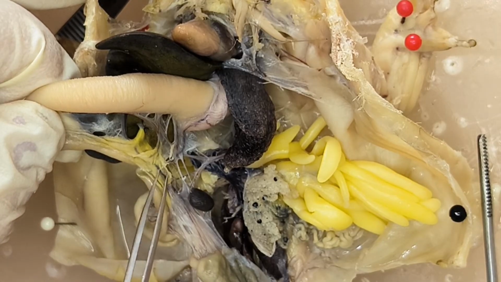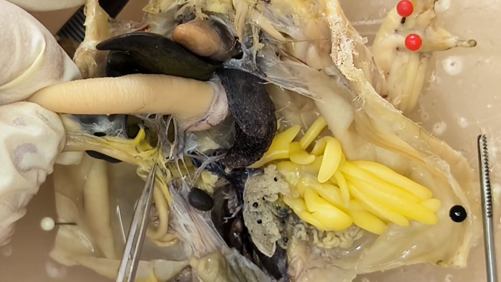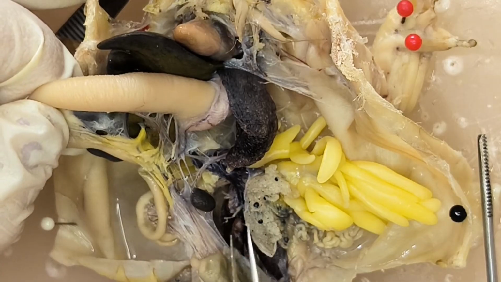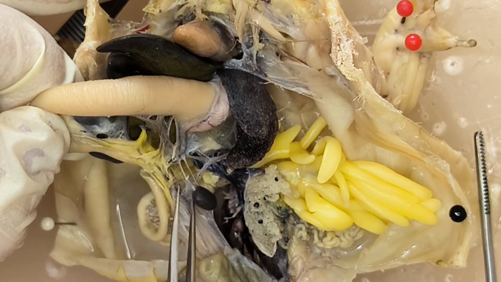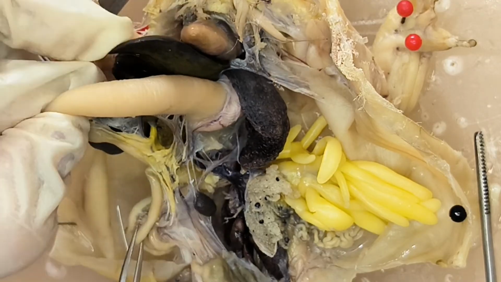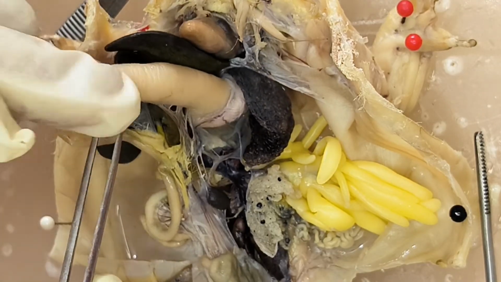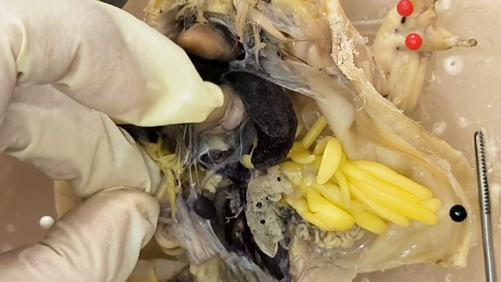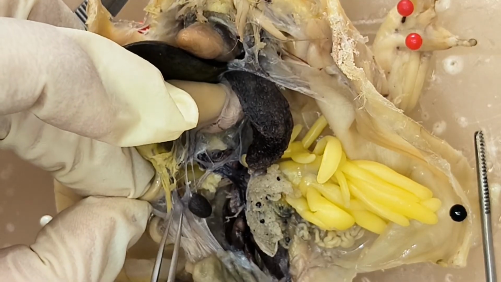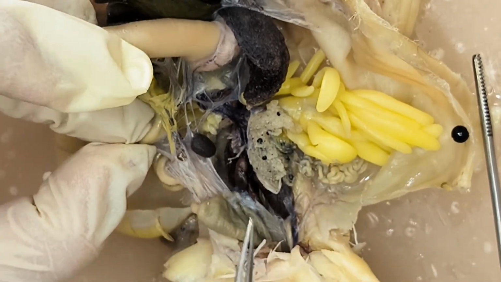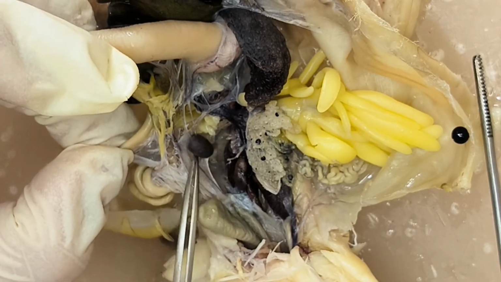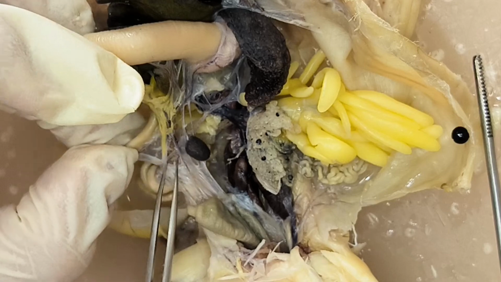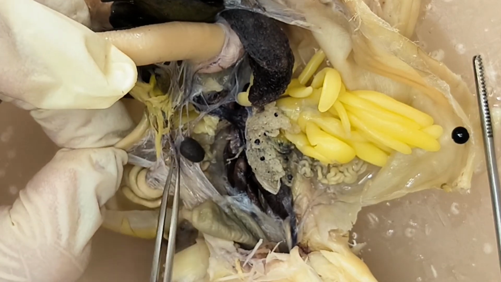So you have there the pancreatic vein. And then splenic here. But it's very faint since the specimen is so small. And then you have here the intestinal, collecting blood from the intestines.